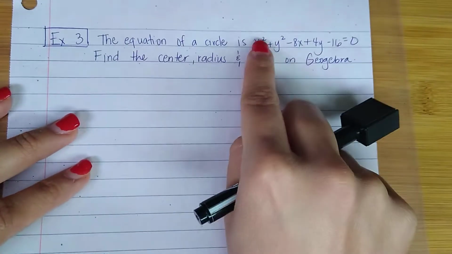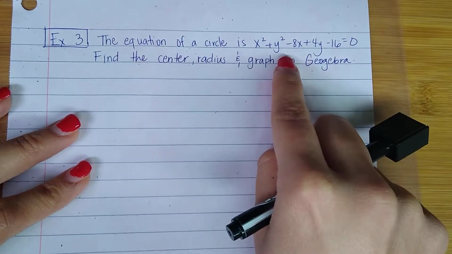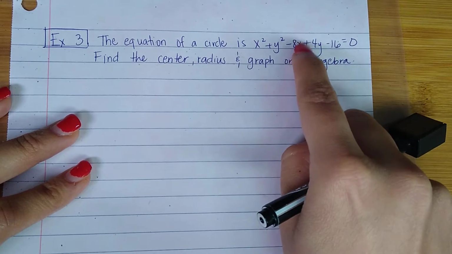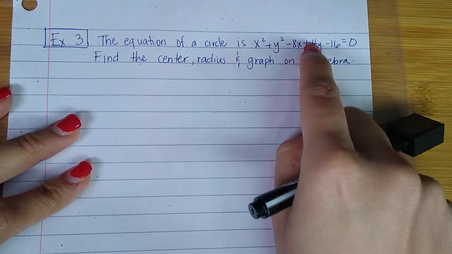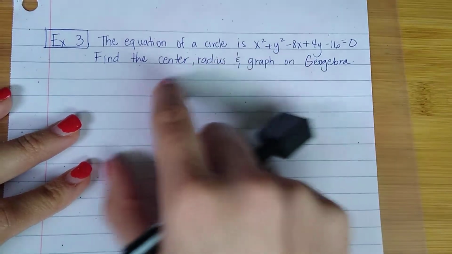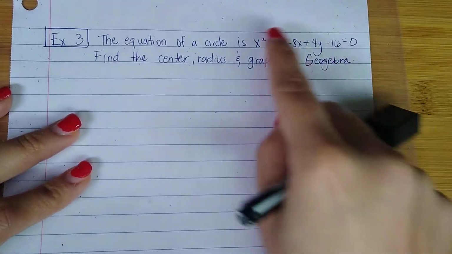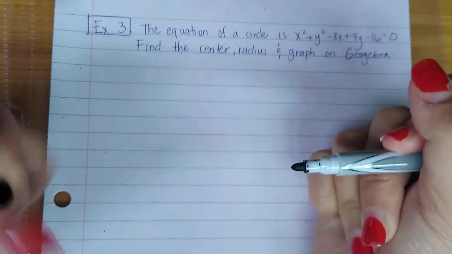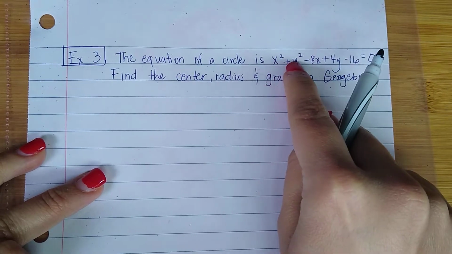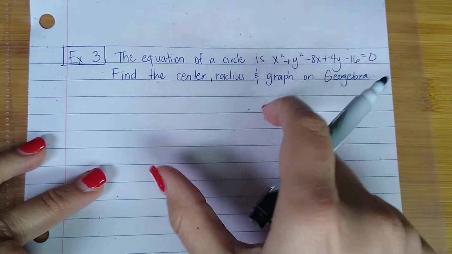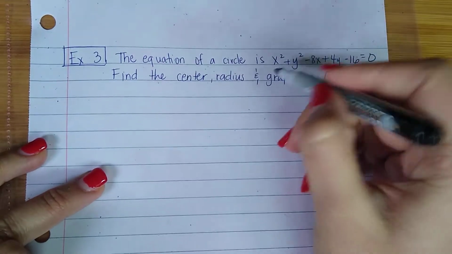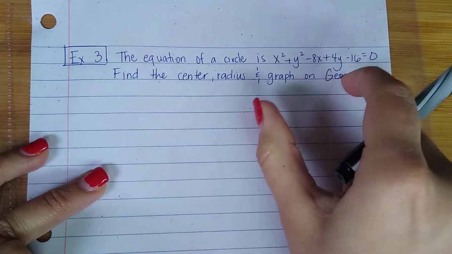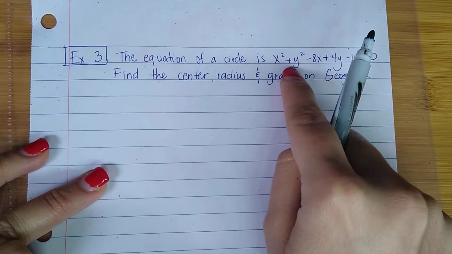So the very first thing, let's notice how we have x squared, y squared, and we have an x and a y variable. So unlike the other problems where we simply had x squared and y squared equal to the radius, we need to set this into that standard form first. So let's first put all the variables together. By this I mean, let's put all the x's together on one side, and on that same side we're going to put the y's together.